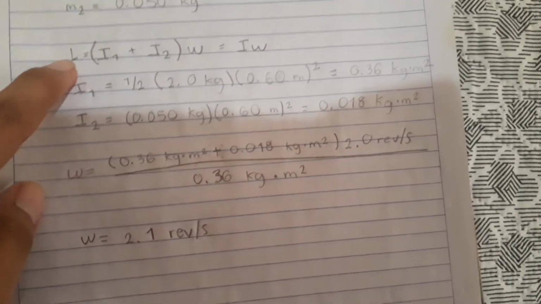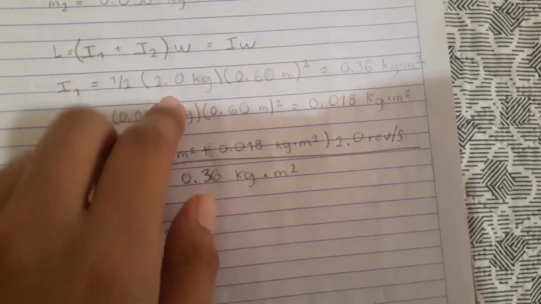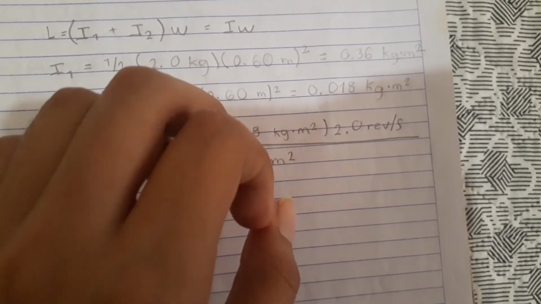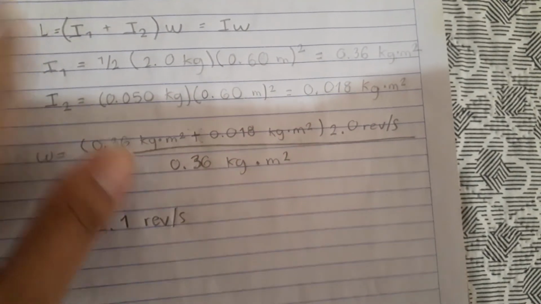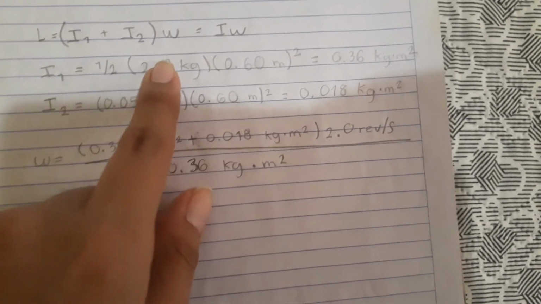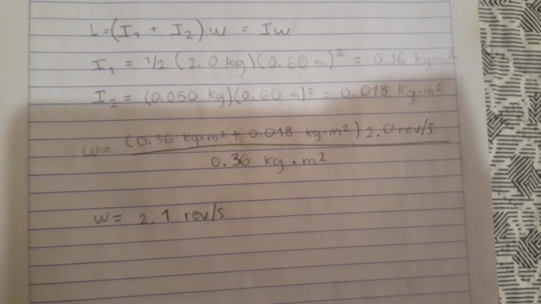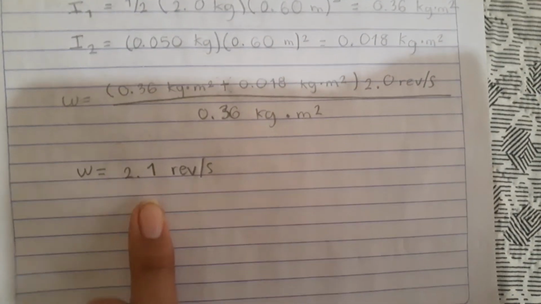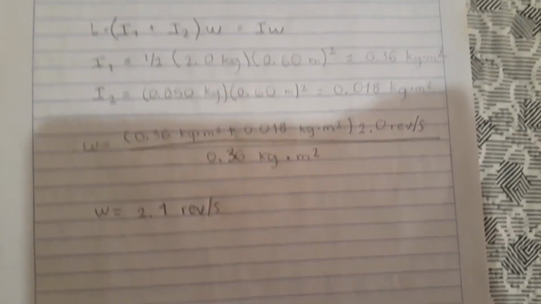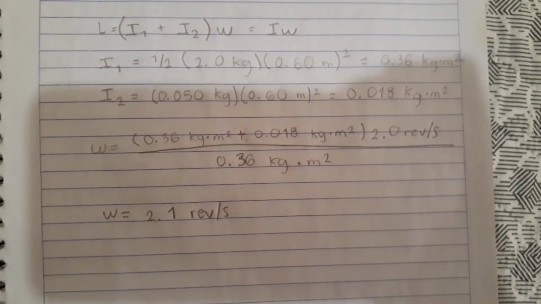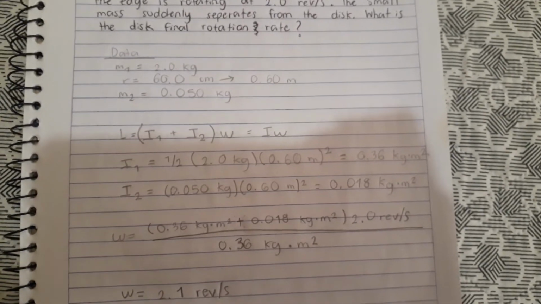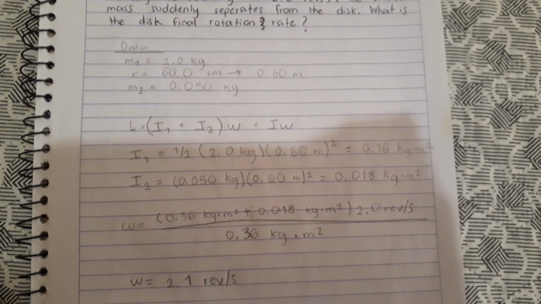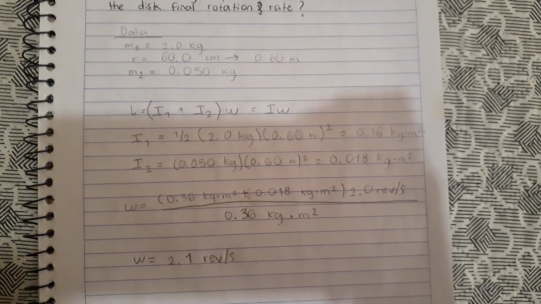We put L to divide, and since this is multiplying, we pass it here, and this has to divide. So this will give us 2.1 revolutions per second. That will be the angular speed, and that will be the final rotation rate of the disk.